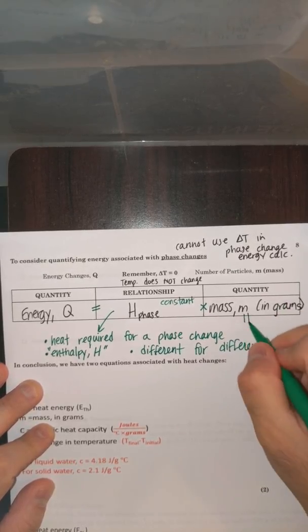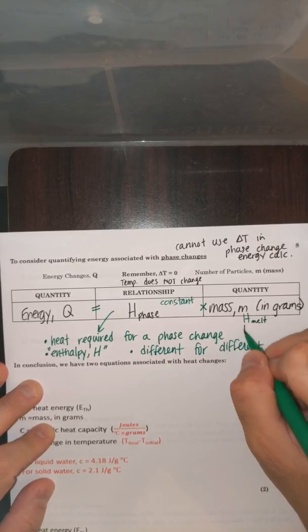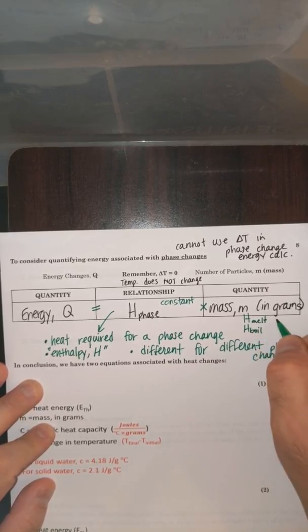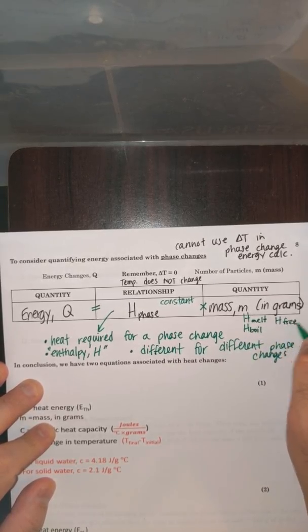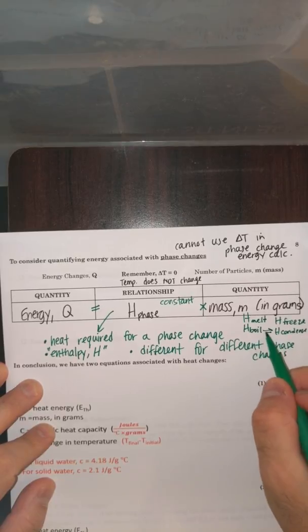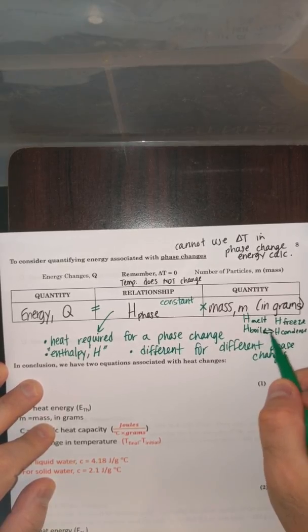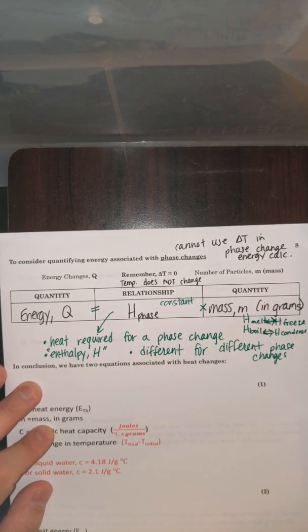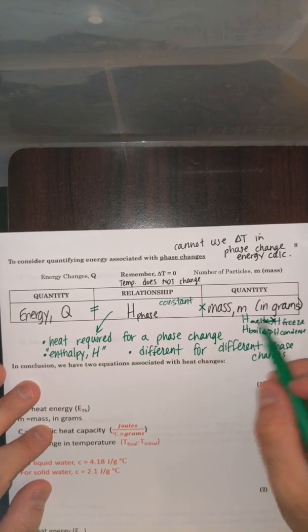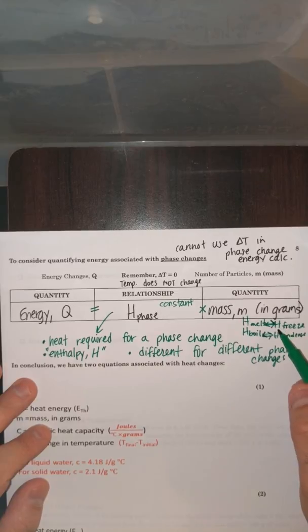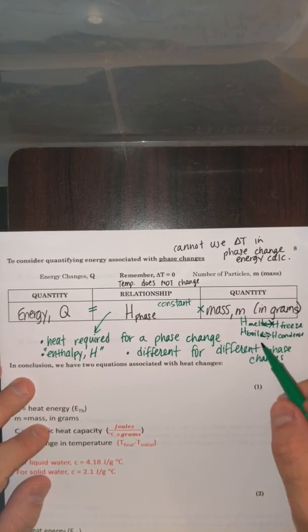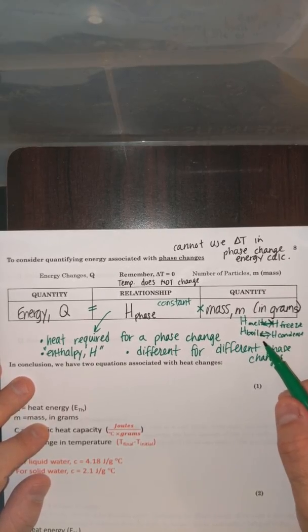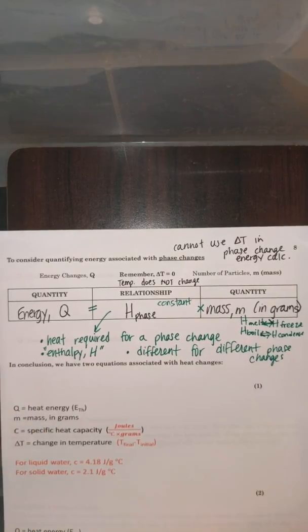So there's going to be an H for melting, there's going to be an H for boiling, there's going to be an H for freezing, there's going to be an H for condensing. By the way, the H for boiling and condensing are going to be the same. H for melting and freezing are going to be the same. And we'll just leave it at that. Melting and freezing requires the same magnitude of energy. Boiling and condensing requires the same magnitude of energy.